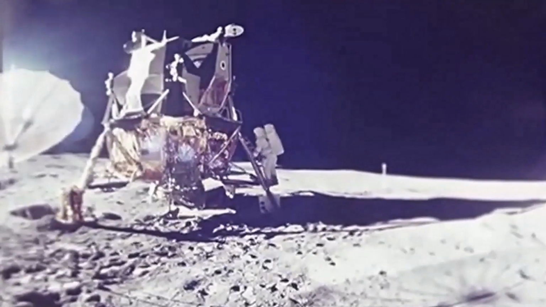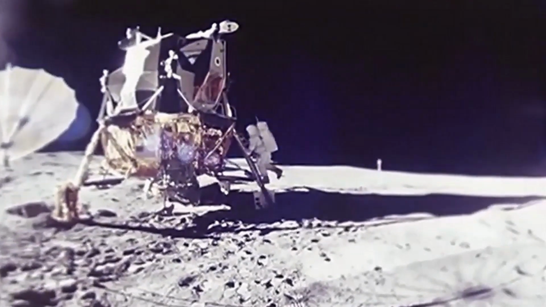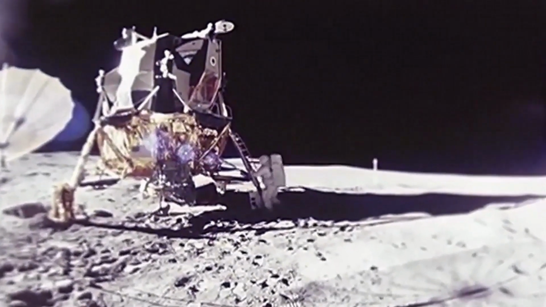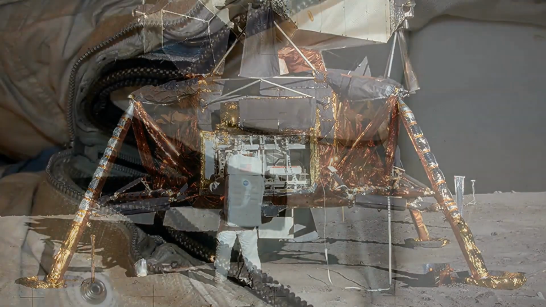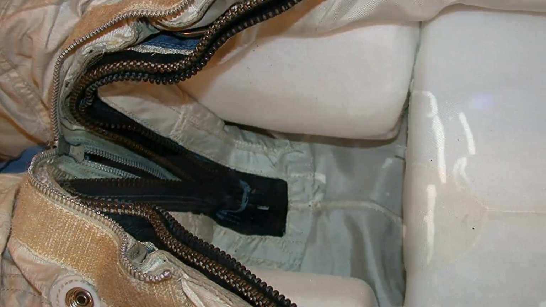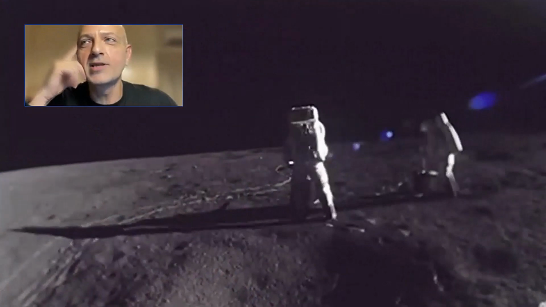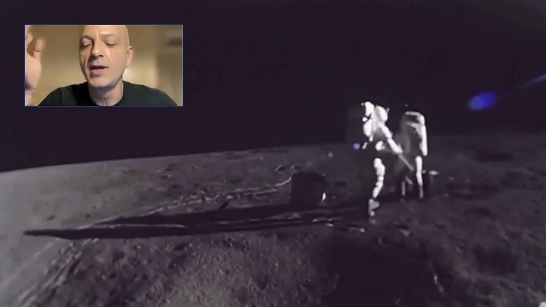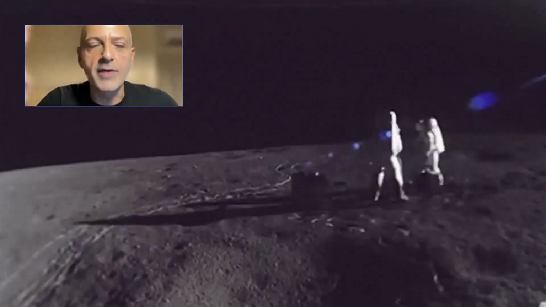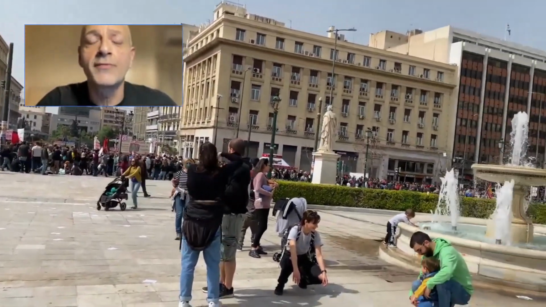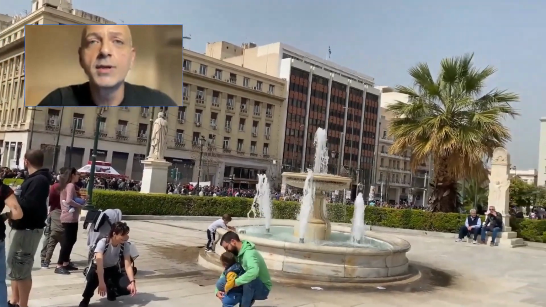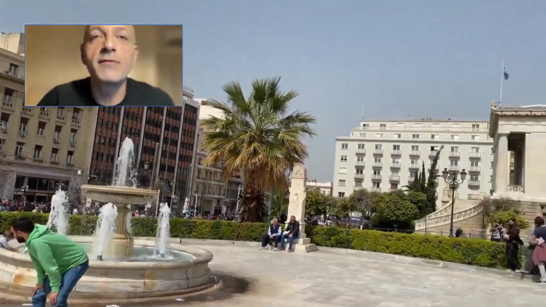If you show the photographs of the LEM having landed on the lunar soil with no hole underneath, or the zippers, anything from the whole expedition, to a physics person privately, he'll start laughing. All the students that I had, 300 students in physics, 300, nobody will believe this fantasy.